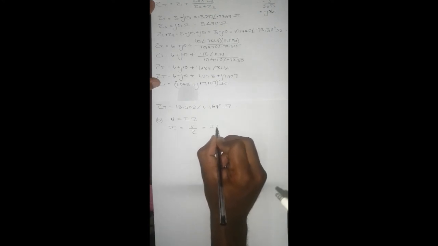For total current, V equals IZ, where Z is impedance, so I equals V over Z. Our V is 220 with angle 0, over our impedance, which is 18.502 with an angle of 67.61. We divide these two: 220 over 18.502 equals 11.891, and the angle is 0 minus 67.61, so minus 67.61 amps, and that's our IT. And that's it for this question.